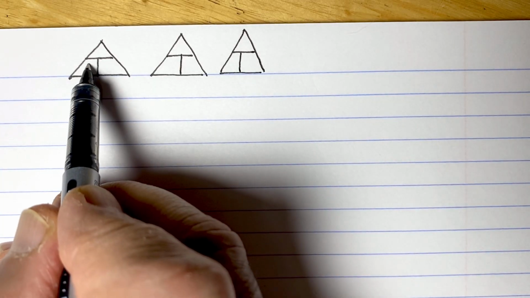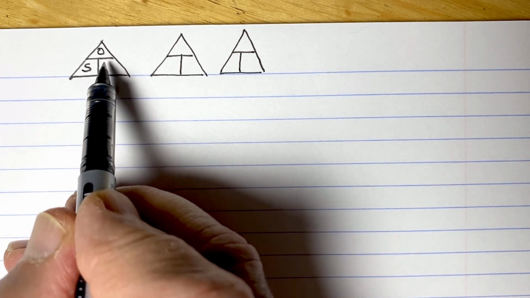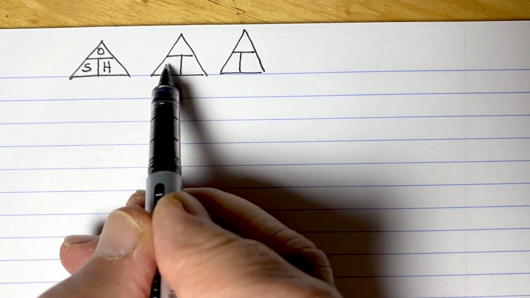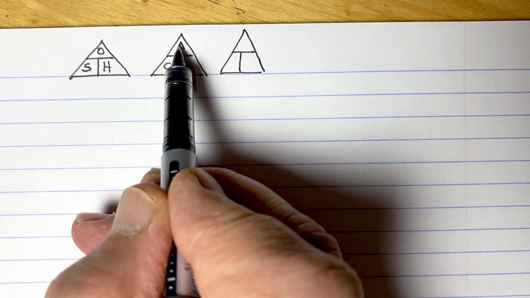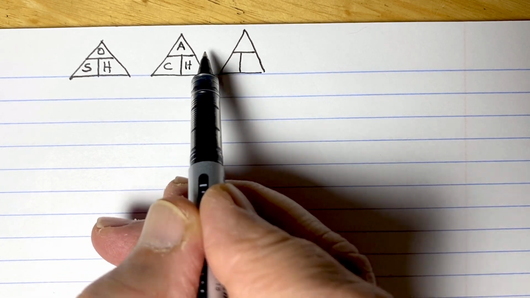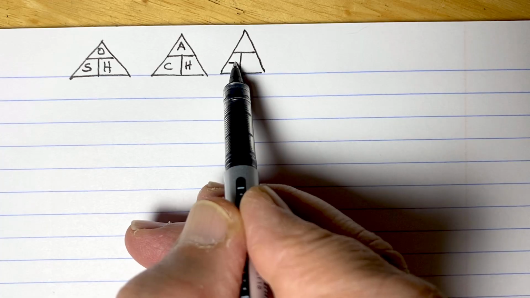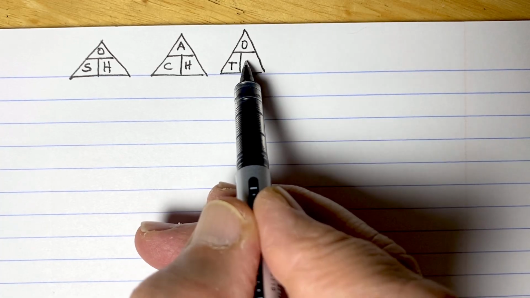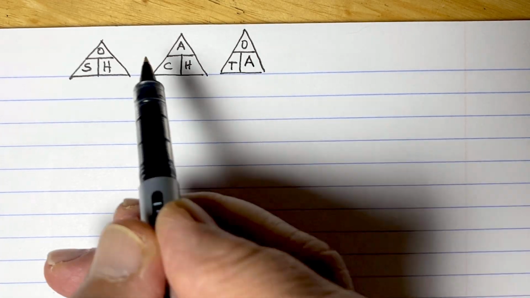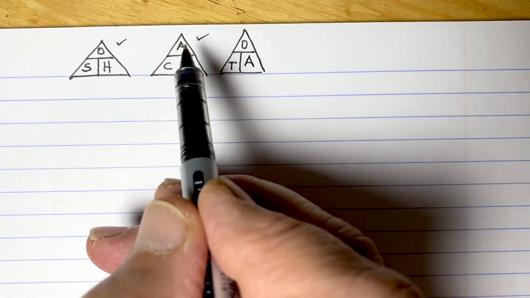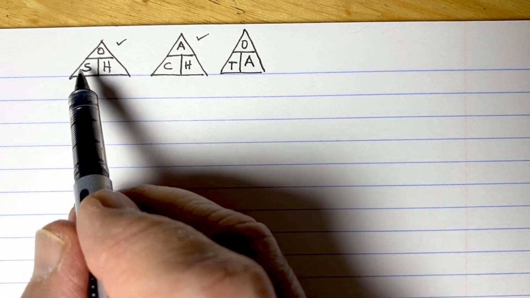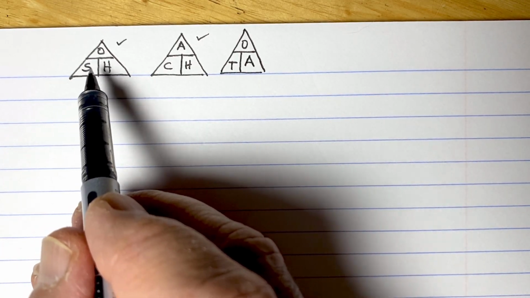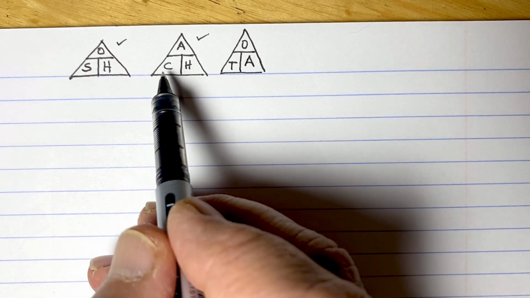It was SOH, S-O-H, CAH, C-A-H, and TOA, T-O-A, TOA. We have already dealt with these two. First lesson was finding S, O, and H, then it was C and H.